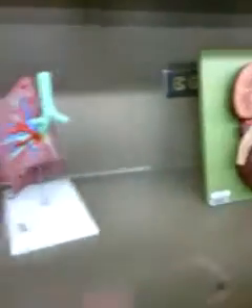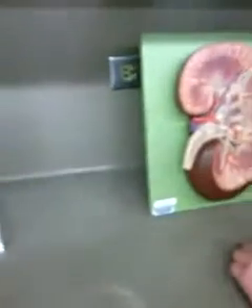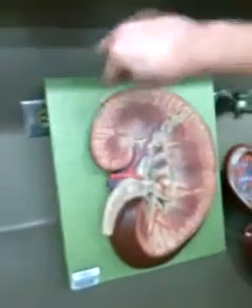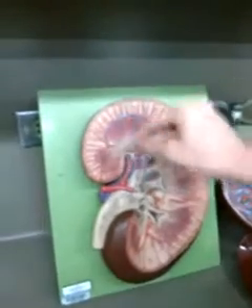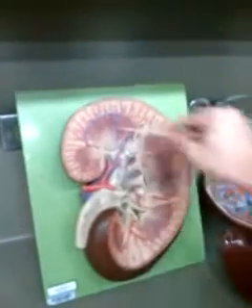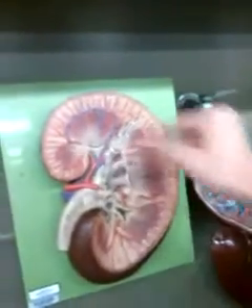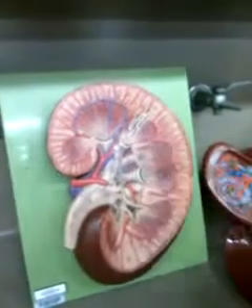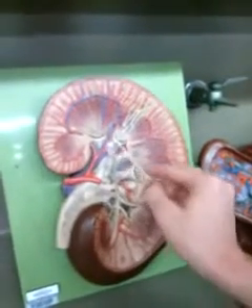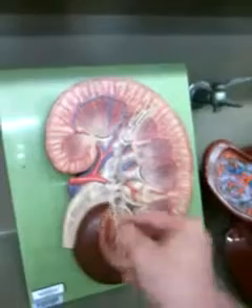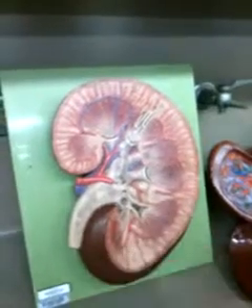Okay, you got the kidneys, you got the renal capsule, then you have the renal cortex, renal medulla, renal pyramids of the medulla, renal papilla, the tips, minor calyx, two or more form into a major calyx, goes into the renal pelvis, goes into the ureter.